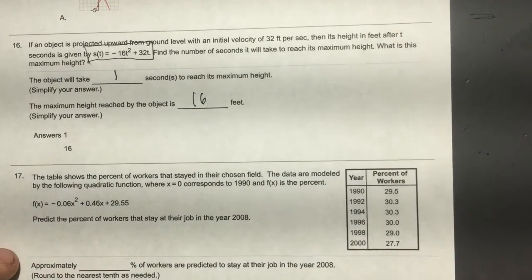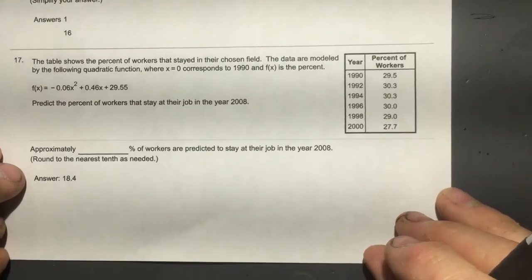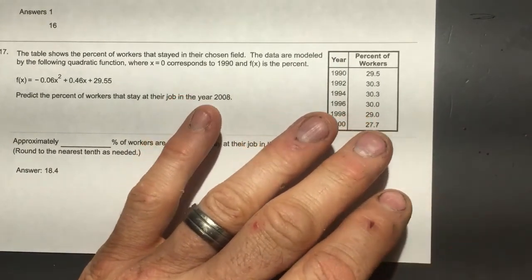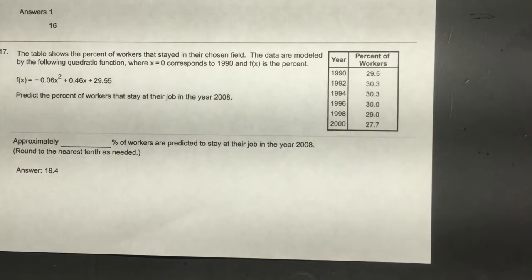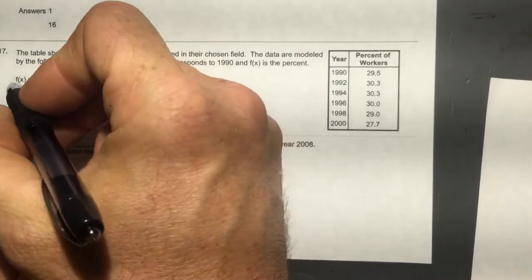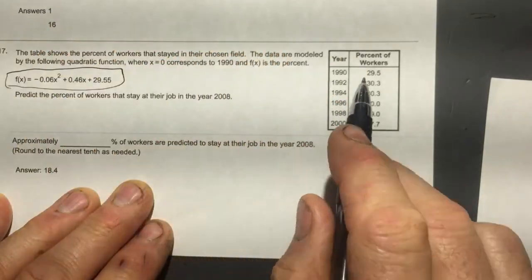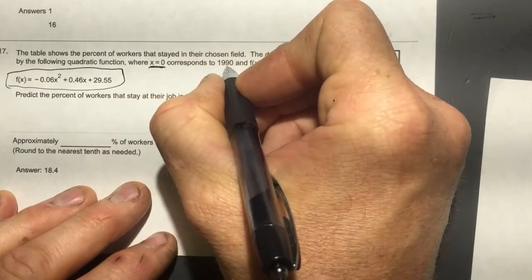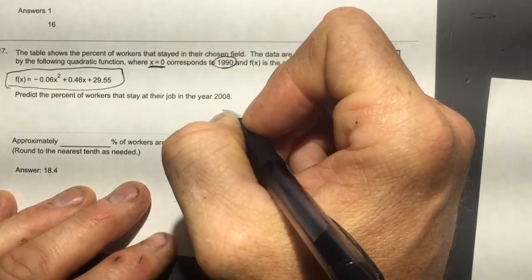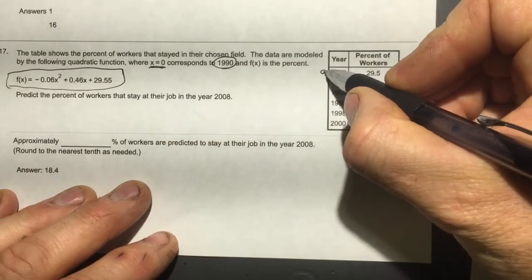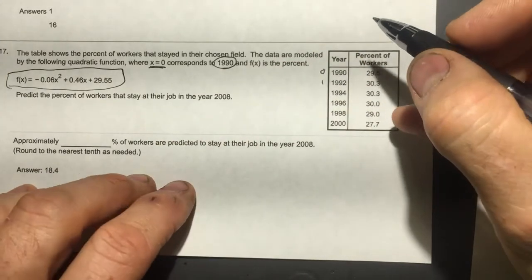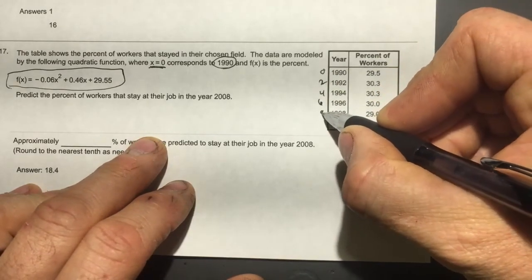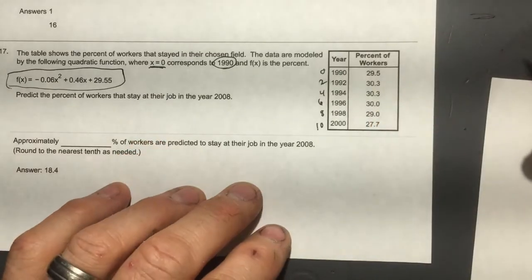All right, and then the last problem here, number 17. All right, we've got this table over here. The table shows the percent of workers that stayed in their chosen field. The data are modeled by the following quadratic function. So here's the quadratic function that models this. Here's what you got to pay attention to. X equals 0 corresponds to 1990. So you can see here, this would be 0, 1990, that'd be 1. Oh, actually, that's 2. That's 92. That'd be 4. That'd be 6. That'd be 8. And that'd be 10.